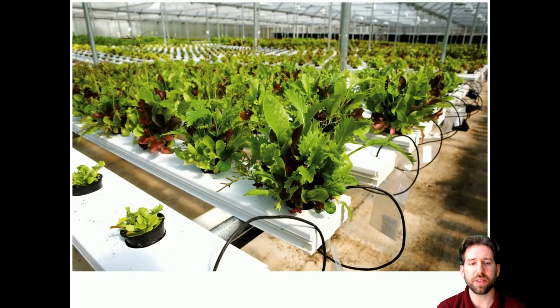So this is what something like that would look like. You've got these different rows being fed that nutrient solution, and they don't need to grow in soil outside. You can get these in very industrial-looking rows and be pretty productive.